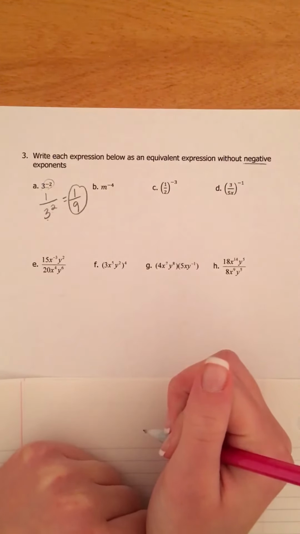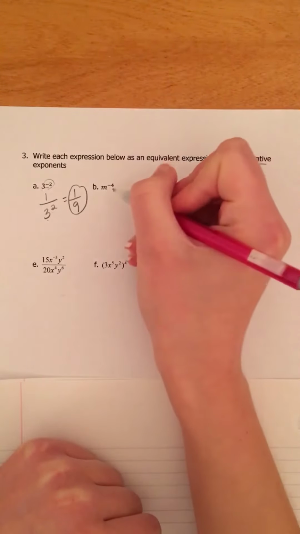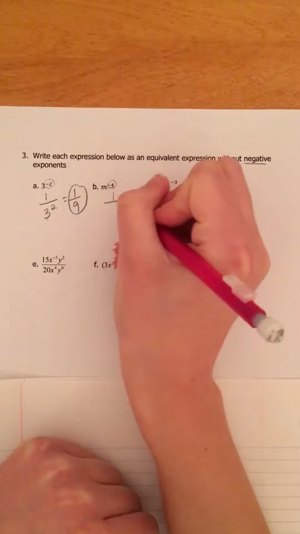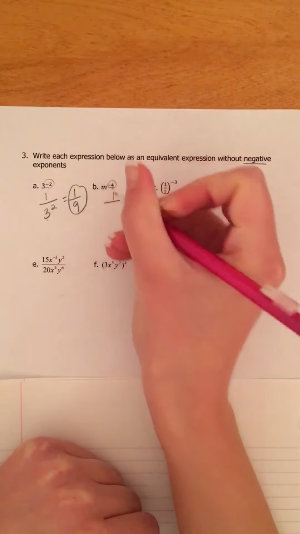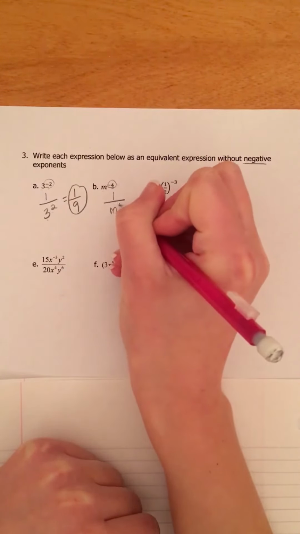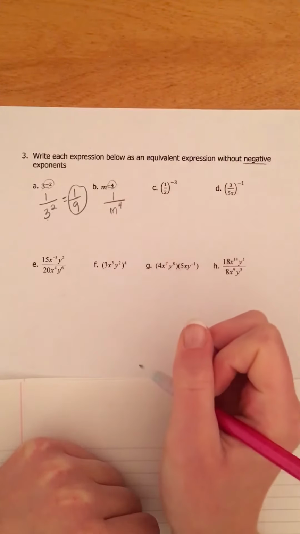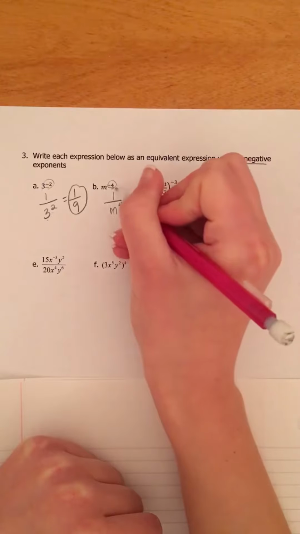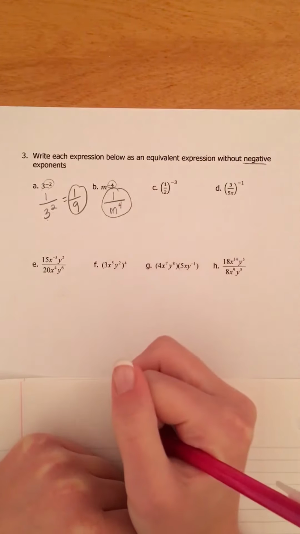Part B, m to the negative 4th. To get rid of this negative 4, we're going to put 1 over this problem right here, okay? So now I have m, and making it into a fraction makes this 4 become a positive now. And that's all we can do on that problem. So 1 over m to the 4th is for part B.